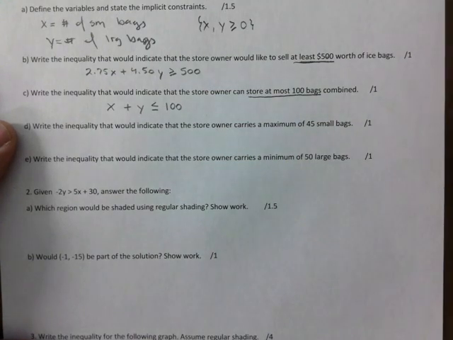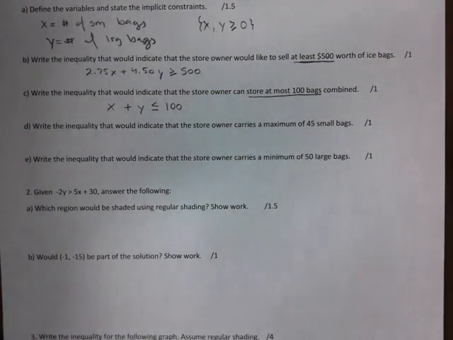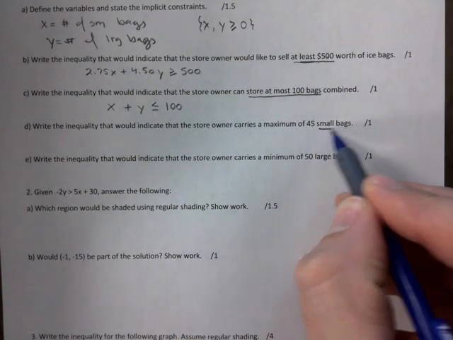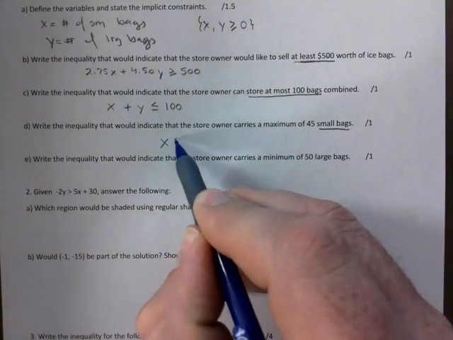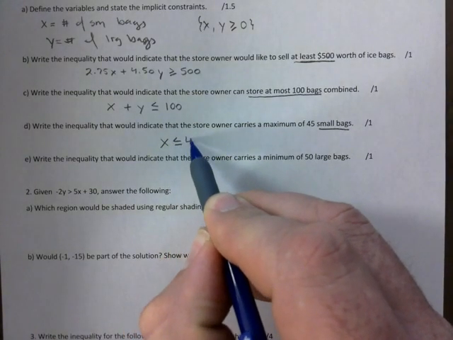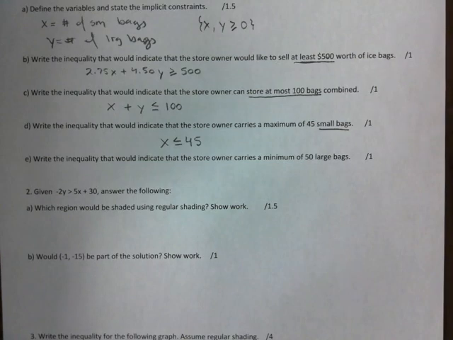D, write the inequality that would indicate that the store owner carries a maximum of 45 small bags. And that's just talking about the small ones, right? So that's what that would look like. All or nothing, right?